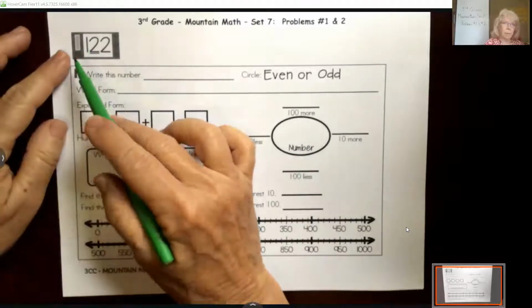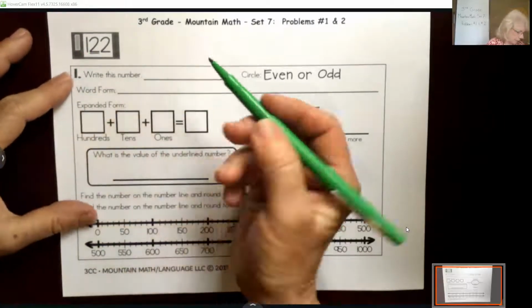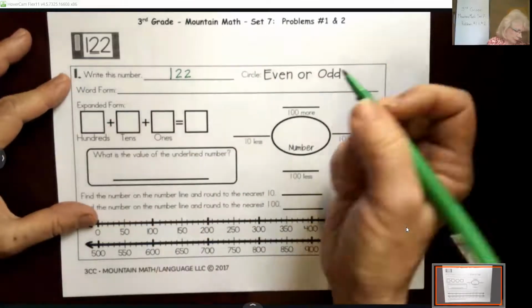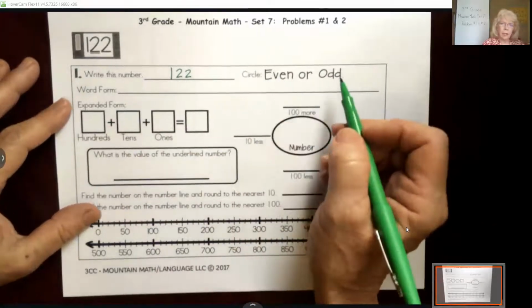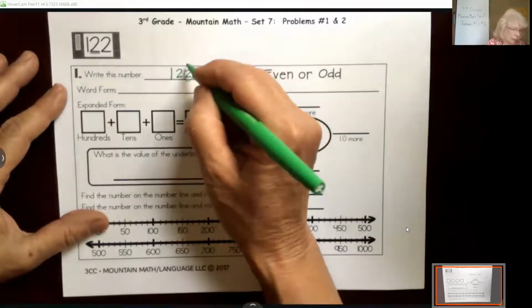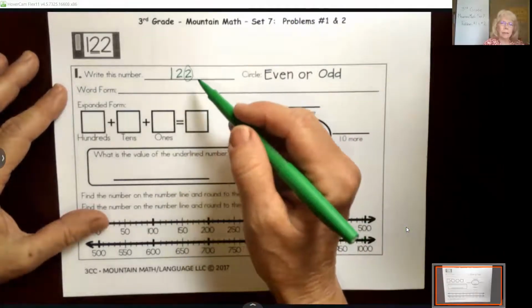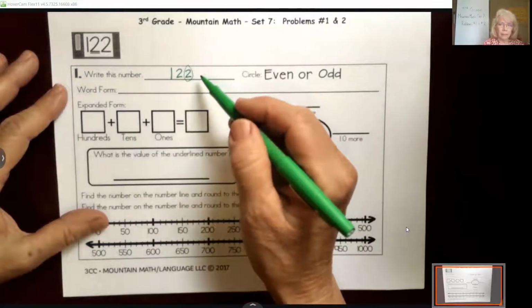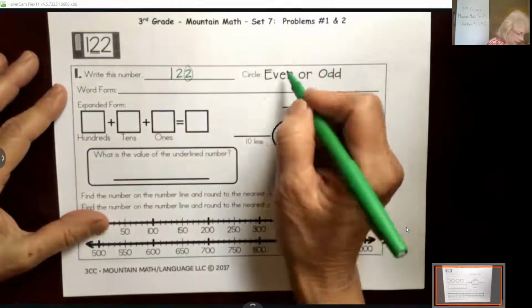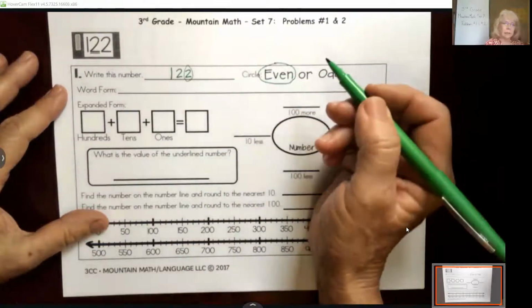So this is problem number 1. It says write the number 122. Circle if it's even or odd. As you might remember, we care about the digit in the ones place to tell us whether the whole number is even or odd. And if that digit is even, then the whole number is even. And 2 is even, so we're going to circle even.